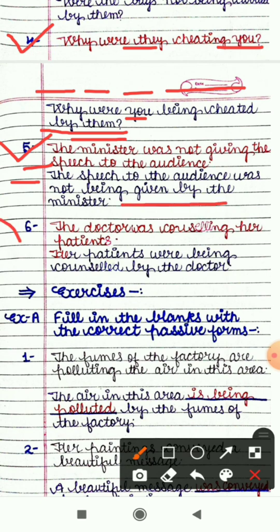Sixth sentence is: The doctor was counseling her patients. So the subject is the doctor, and what is the object?